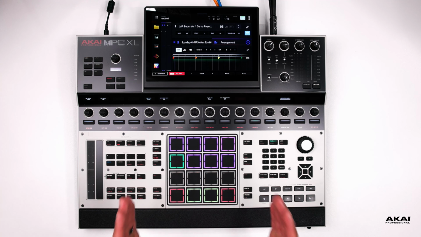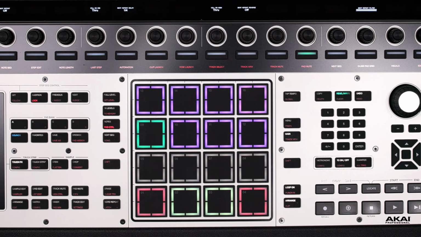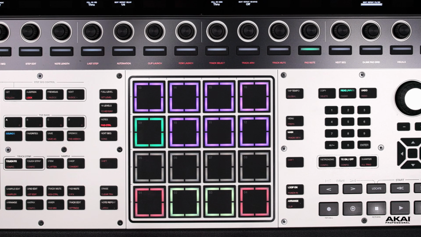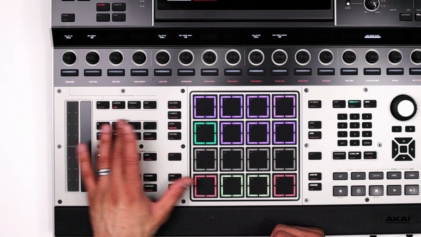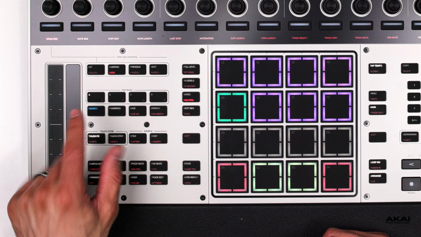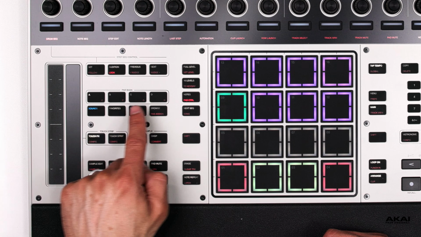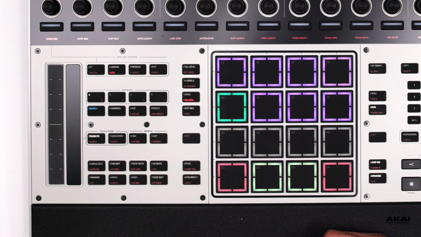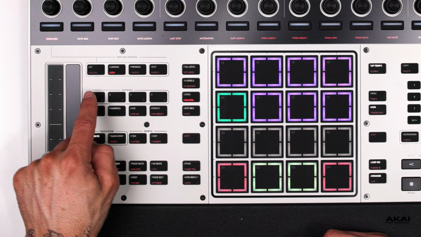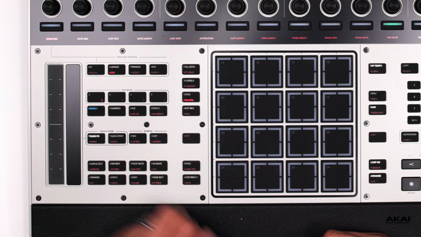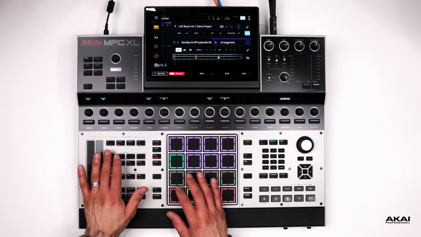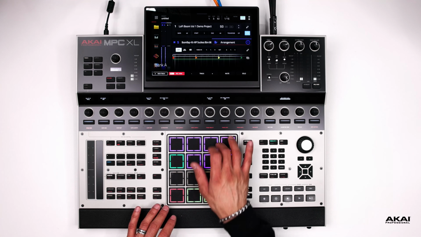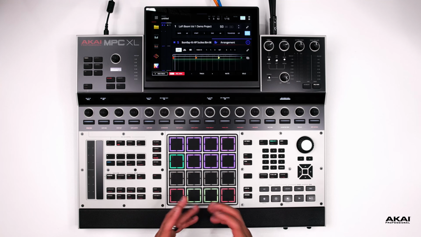If we look right here at the very center of the MPC, we'll see our 16 velocity sensitive MPC pads. Now, it's not just 16 pads, but we have right here on our left hand side our banks. We have bank A, B, C, D, all the way from A to H. If we want to go into bank E, we just double tap and we are now in bank E, F, G, and H. It's very fast to access the banks while you're performing, and if you want to bank around, you are able to do that right away.